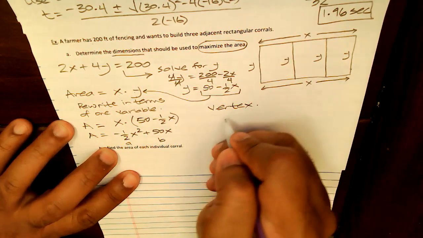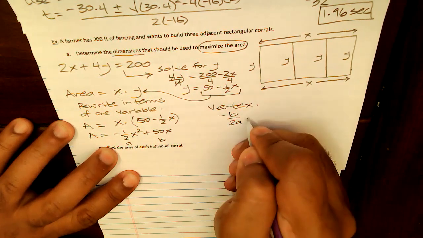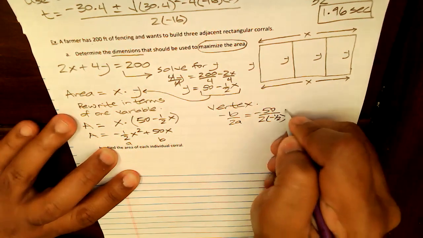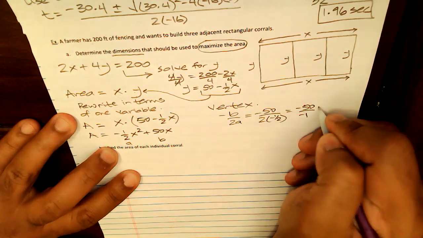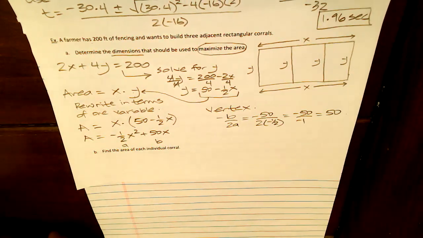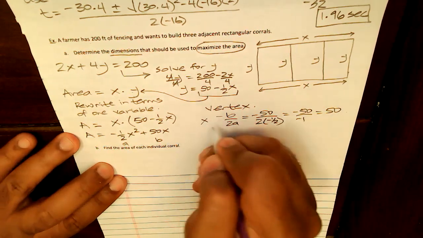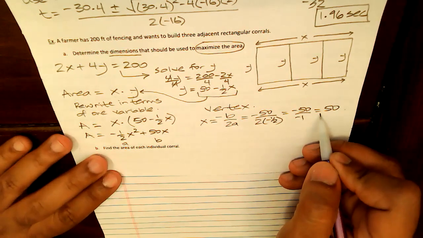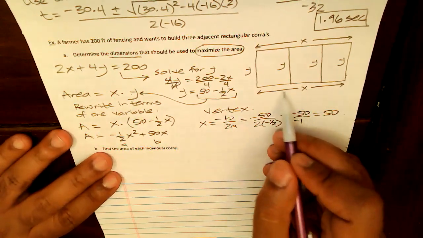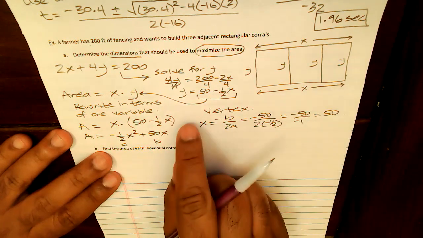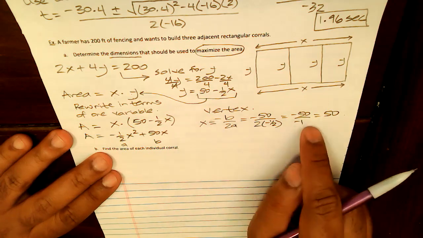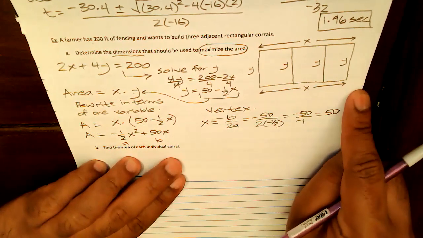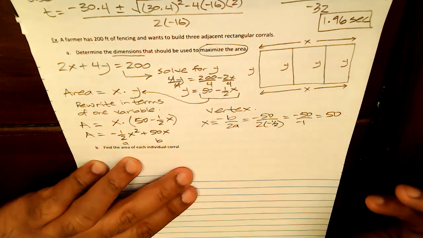I want to find the vertex. To find the vertex, I'm going to do negative b over 2a. So negative 50 divided by 2 times negative 1/2. That's negative 50 over negative 1, which gives me positive 50. So what I found here is what x is equal to. x is equal to 50. x refers to this side of the rectangle, so negative b over 2a already told me the value of x. So x is going to be 50 feet in this case.